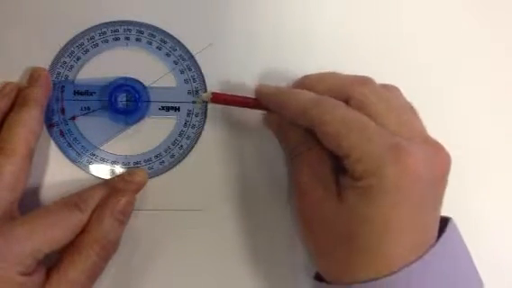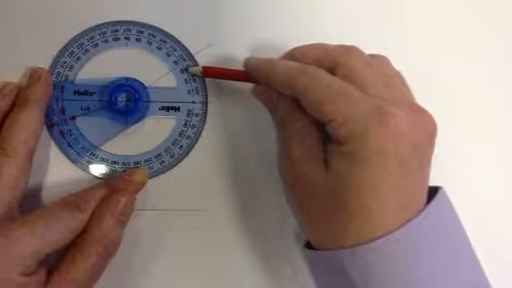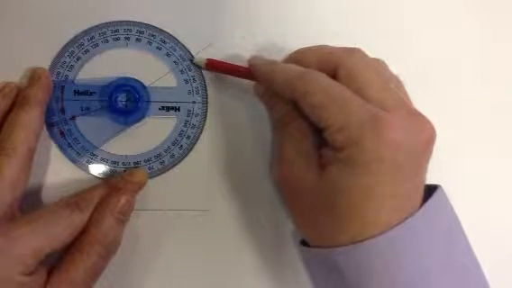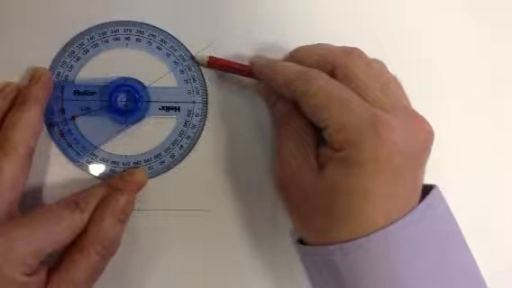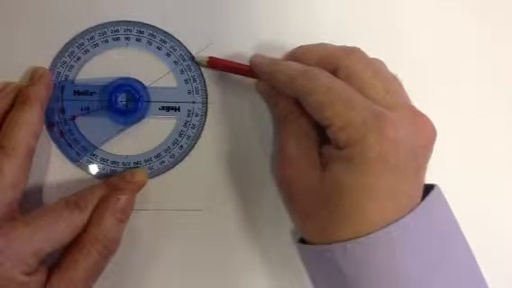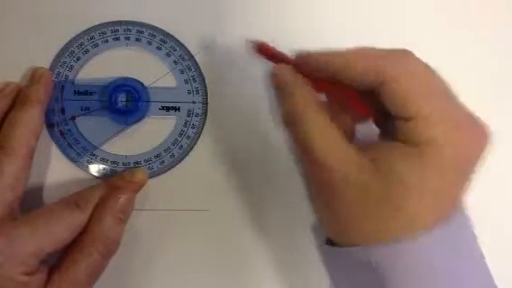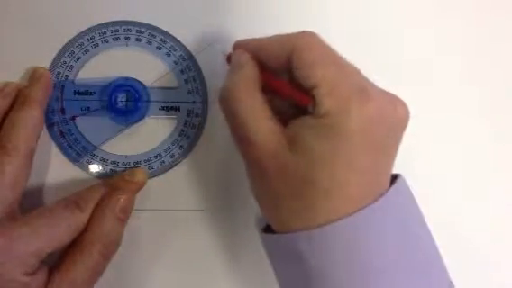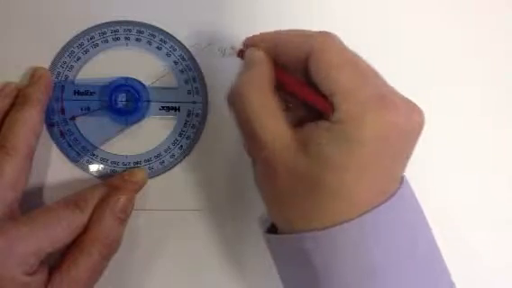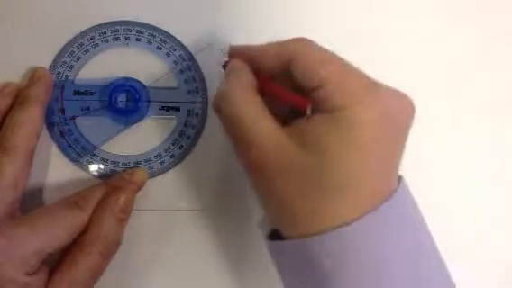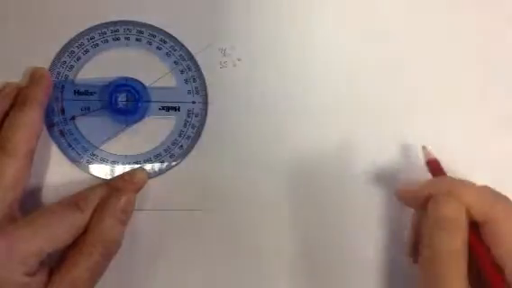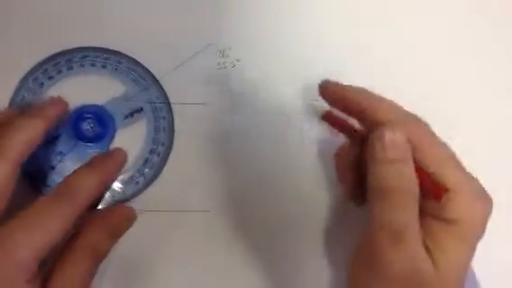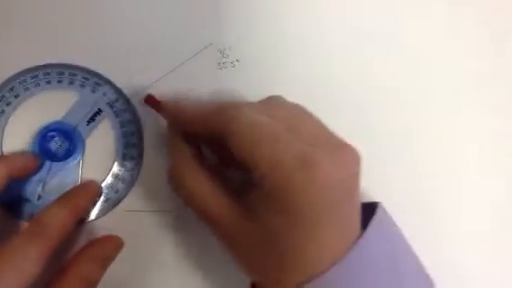I'm going to start from 0, 10, 20, 30. Now I'm going to come to my little increments out here, 35. And I'd say I'm actually between 35 and 36. So we could say that's 36 degrees, or if you wanted to be really precise, perhaps we could say that's 35.5 degrees.